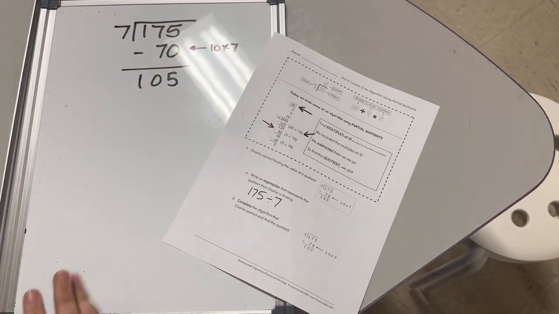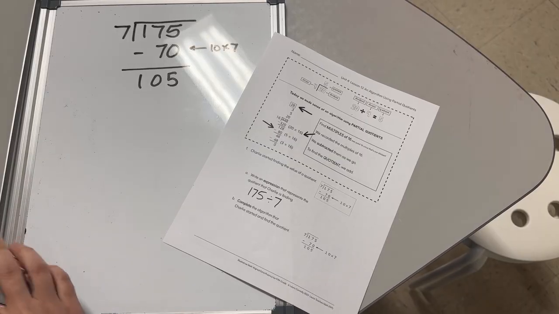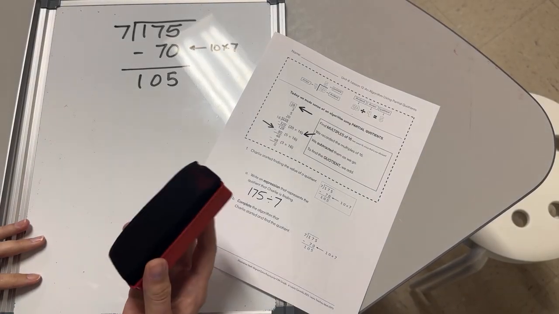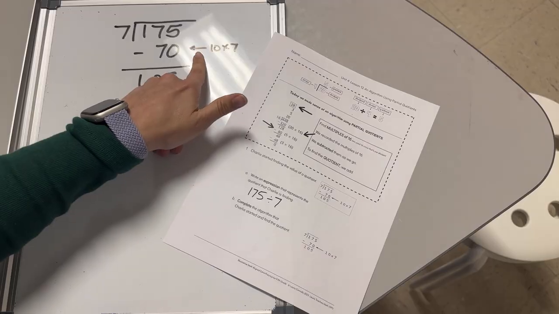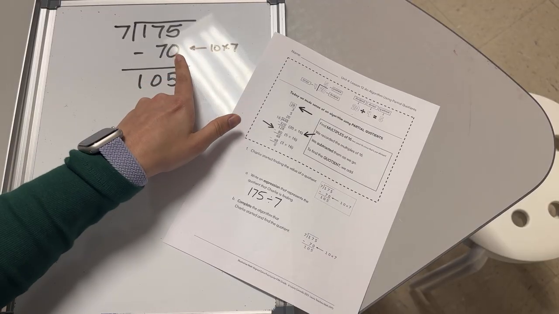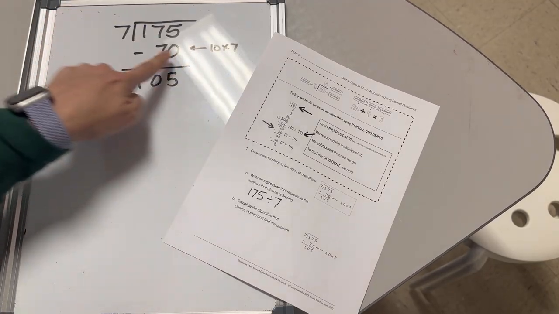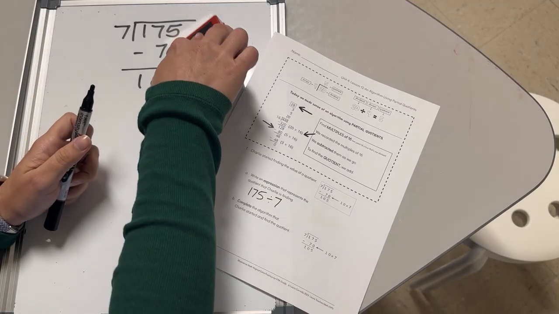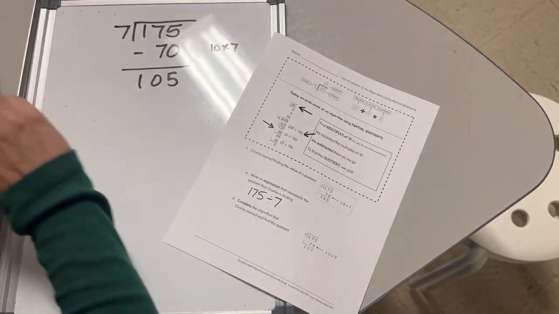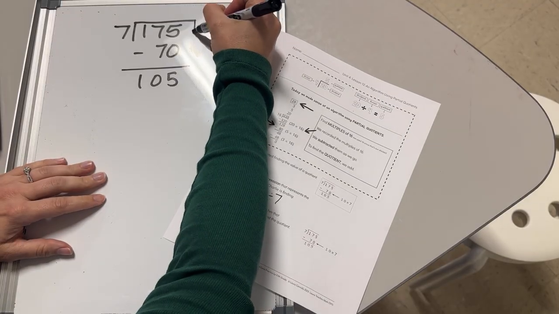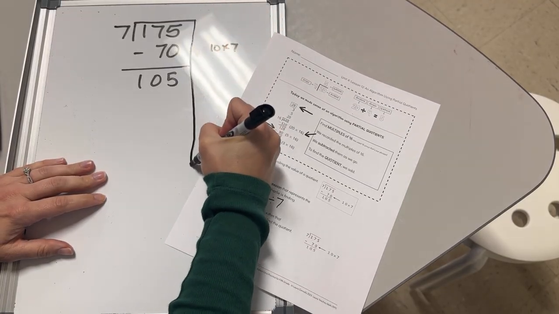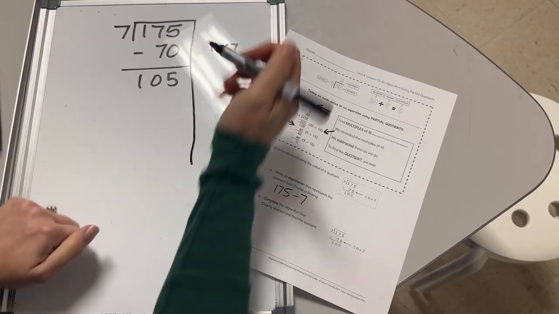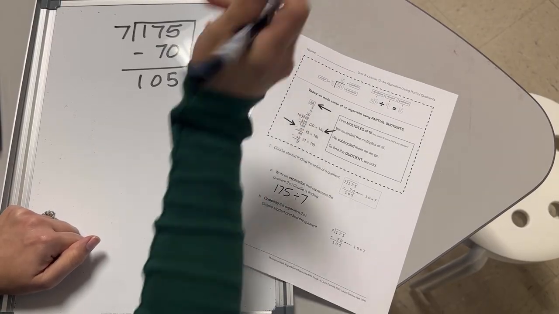Charlie is doing the partial quotient algorithm, and he's used this little arrow to point at each of these products that he's got going on to the side. But what I like to do is I like to actually separate those equations from the rest. So I always draw like a long tail down so it's separate, and I like to put that in parentheses.